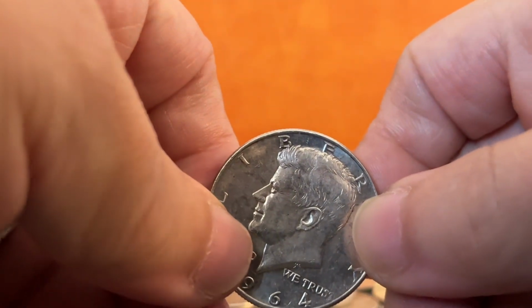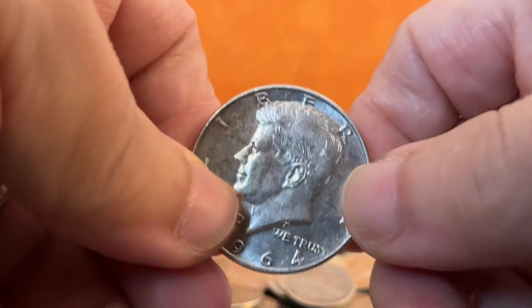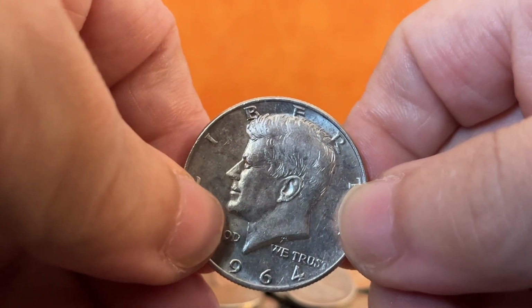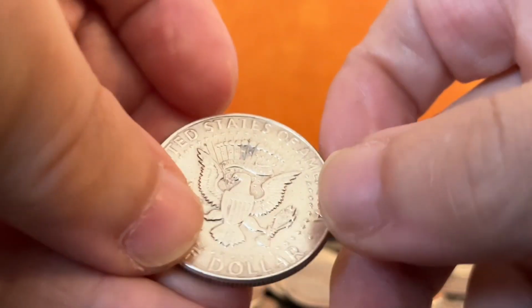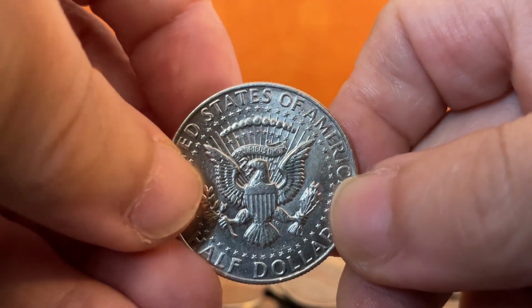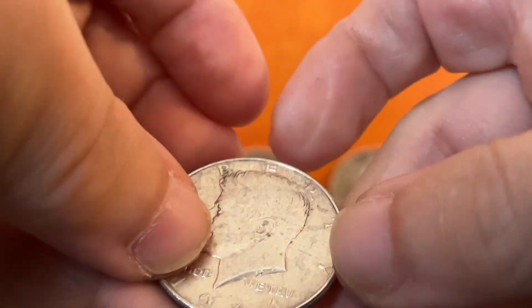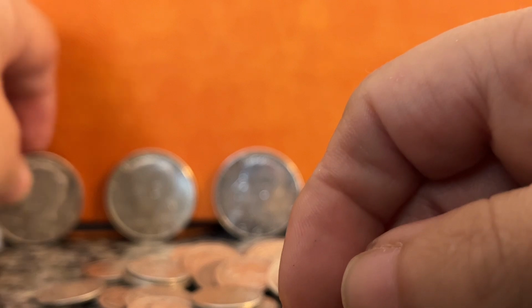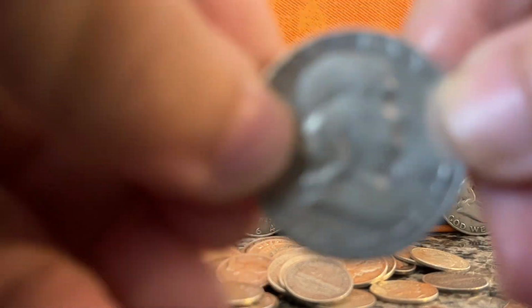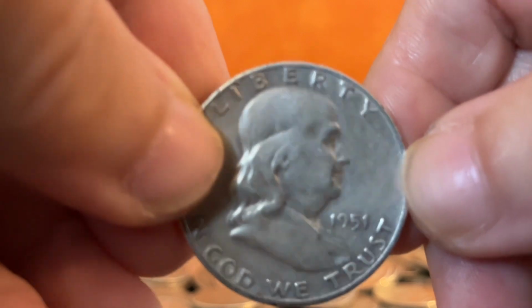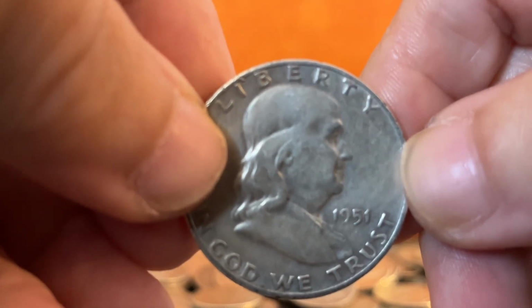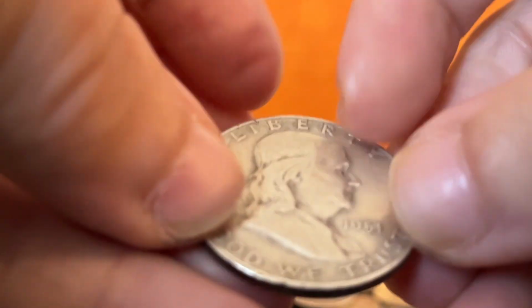The half dollar dates back to 1794. Since 1964, the half dollar depicts the profile of President John F. Kennedy on the obverse and the seal of the President of the United States on the reverse. The Franklin half dollar was struck from 1948 to 1963. It depicts Franklin on the obverse and the Liberty Bell on the reverse.